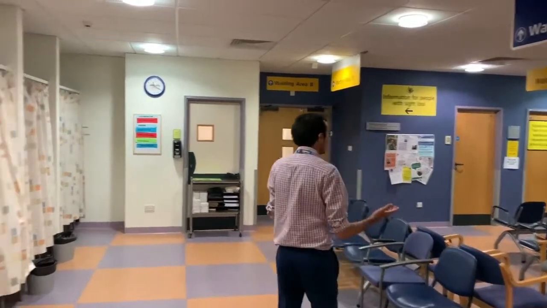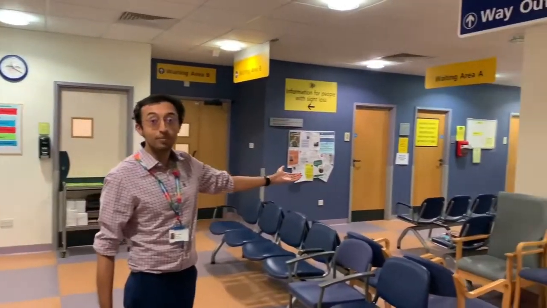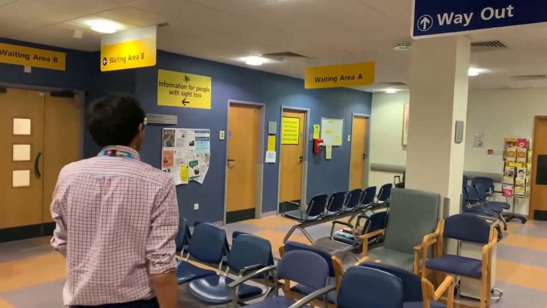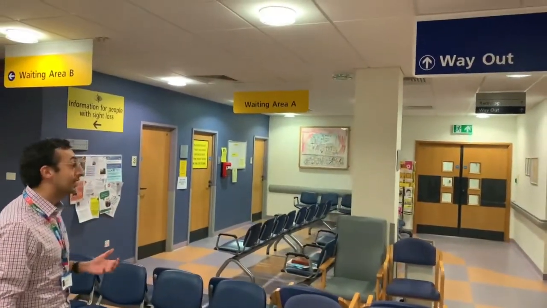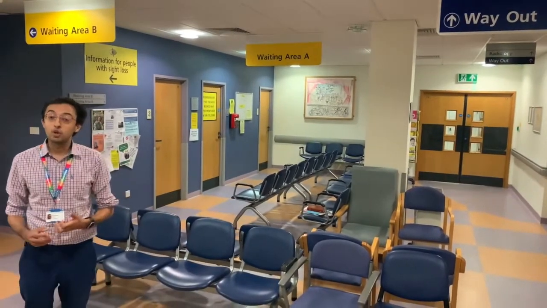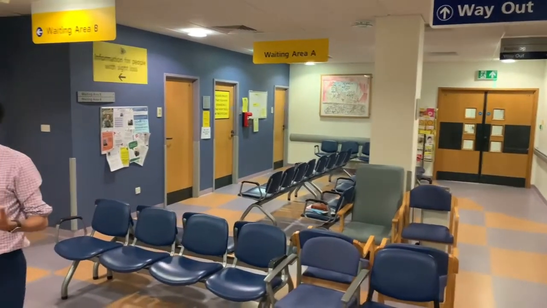So, as we touched on briefly before, this is one of our main waiting areas. Here we've got lots of information for patients, leaflets, and we've always got lots of services from our colleagues such as our ECLO as well, who can talk to our patients as well.